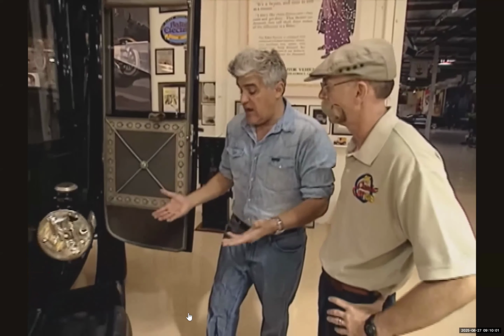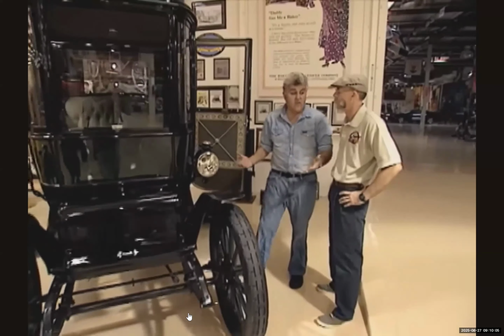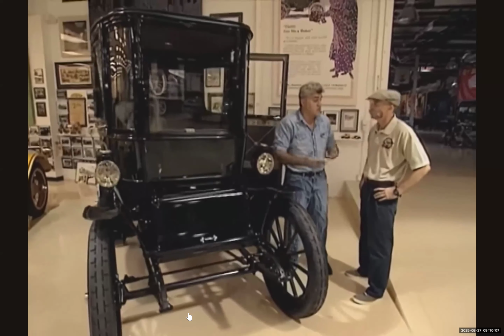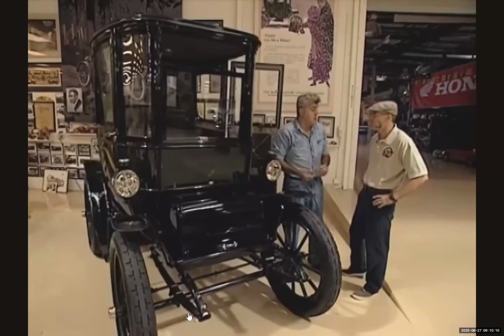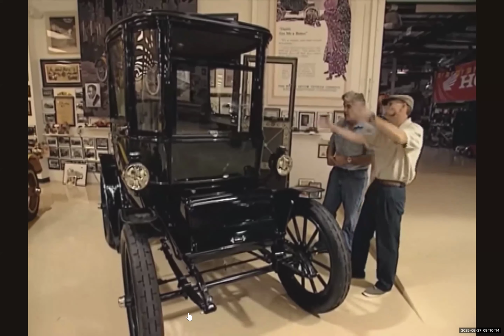But this thing went 100 miles in a charge. At the turn of the century, there were 15,000 of them in New York City. There were charging stations all over the city. Really? There were 15,000? Oh yeah, there were all over the place. There were a lot of them.